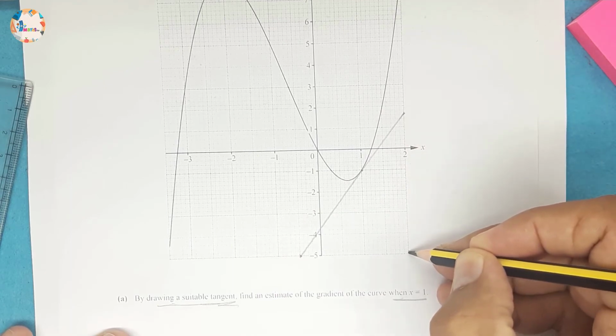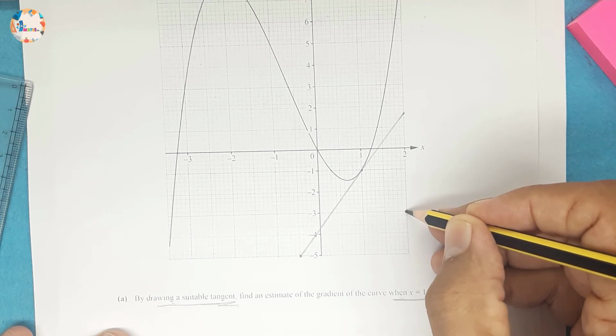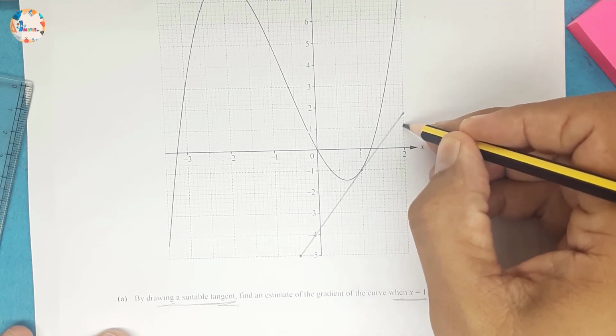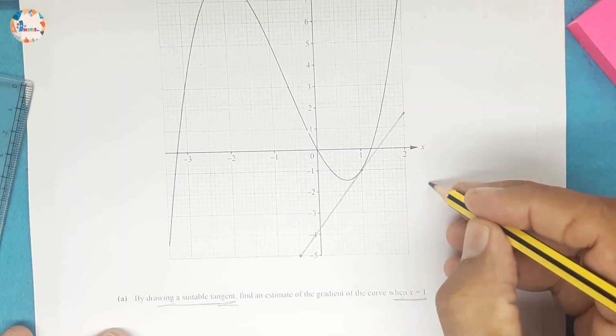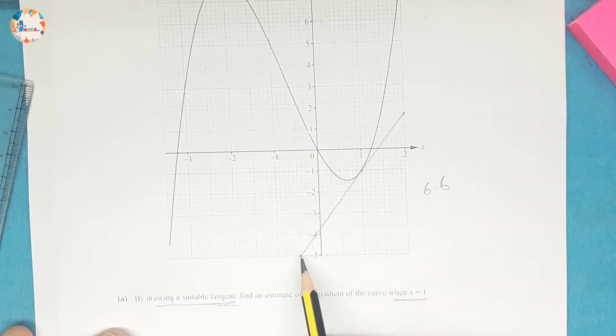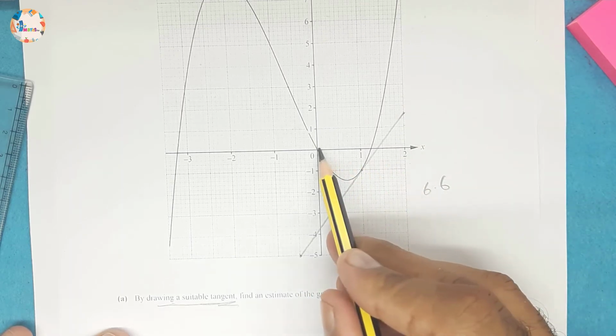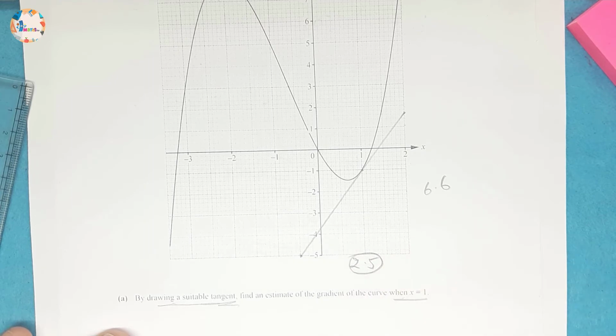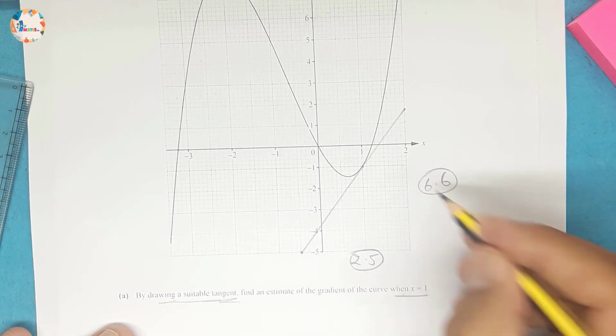So rise will be 1 2 3 4 5 6, 6.6. So this side is 6.6 and this side is basically 2.5 units, the x value, the run, and this is the rise.